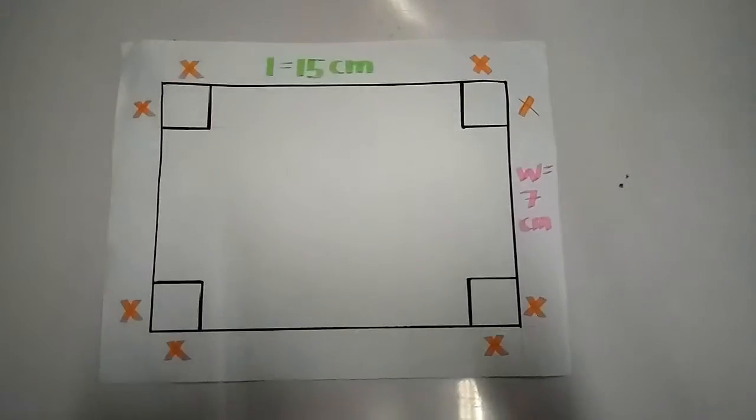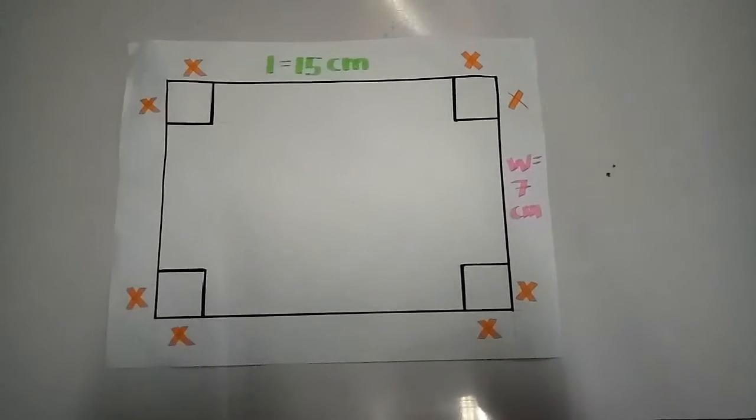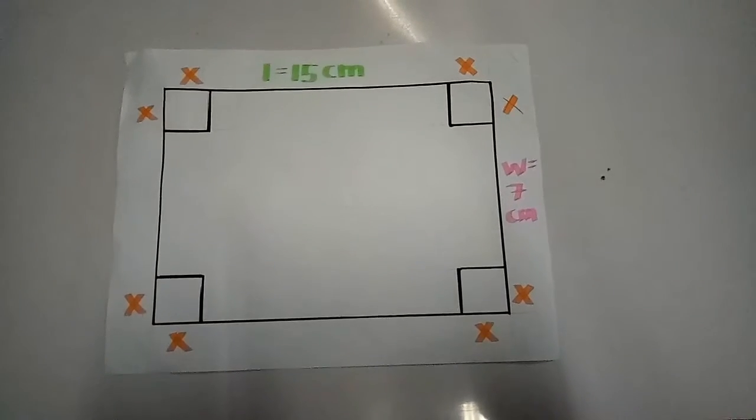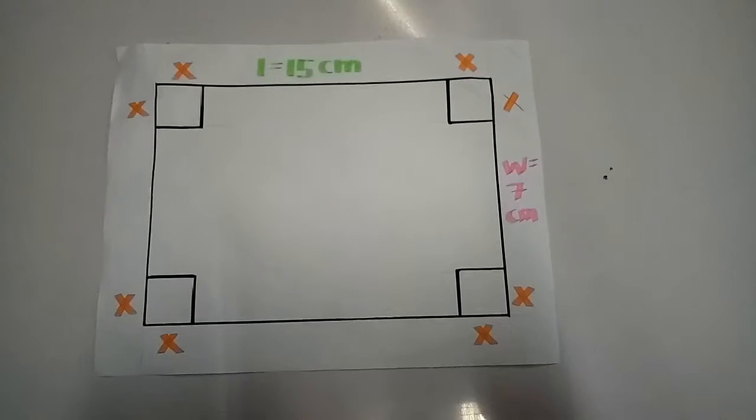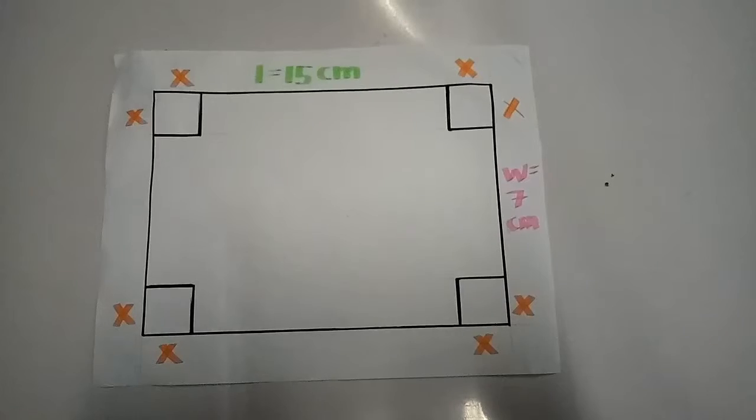To understand our problem further, I made a visualization of our problem. So our length measures 15 centimeters and our width measures 7 centimeters. As for our height, I denoted it as the x. From the problem, we are asked to find the length of the square to give our container the maximum volume. To do that, we are going to use the formula of the volume, which is equal to length times width times height.